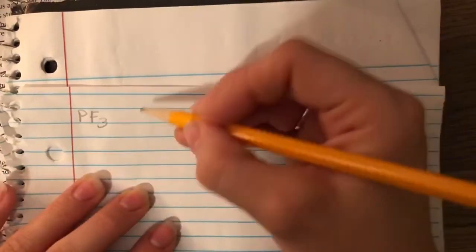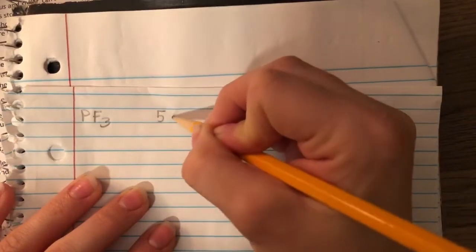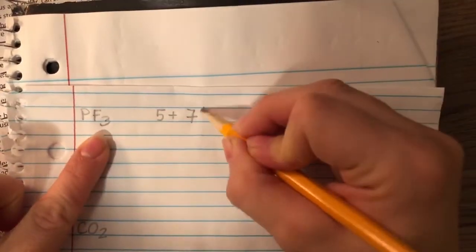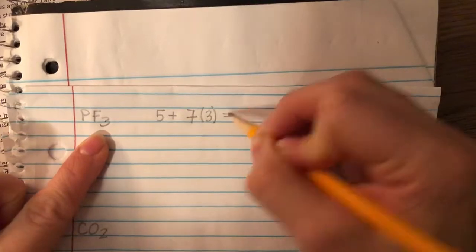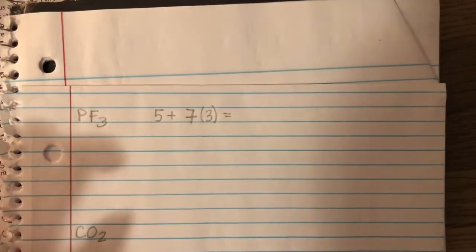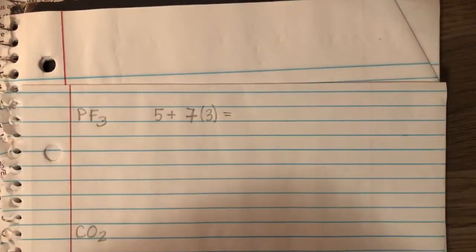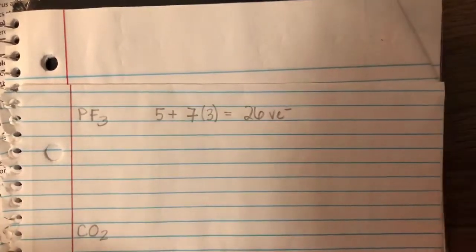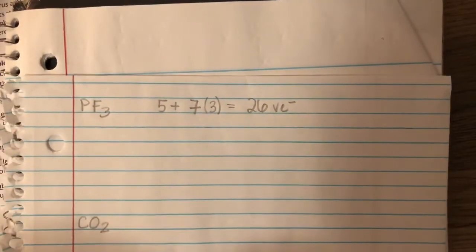So phosphorus is in column 5A, so it brings 5 valence electrons. Fluorine is in 7A, so an individual fluorine brings 7 valence electrons, but we have 3 of them. So all 3 fluorines will bring 21 valence electrons, plus the 5 from phosphorus. That'll be 26 valence electrons that must be in our structure. No less, no more.